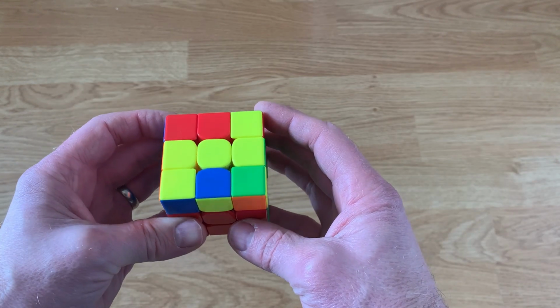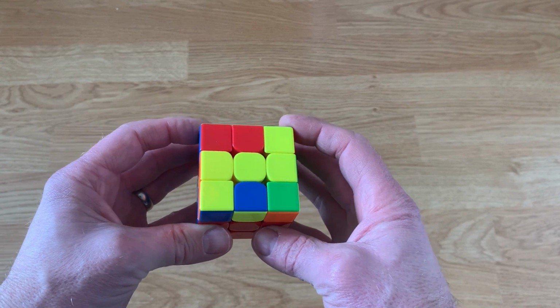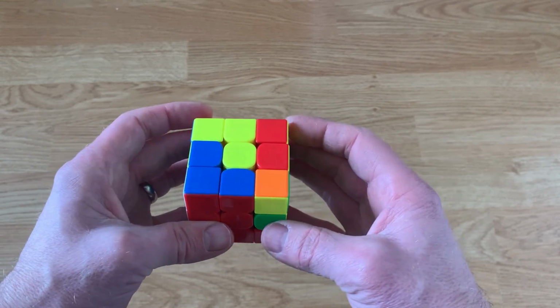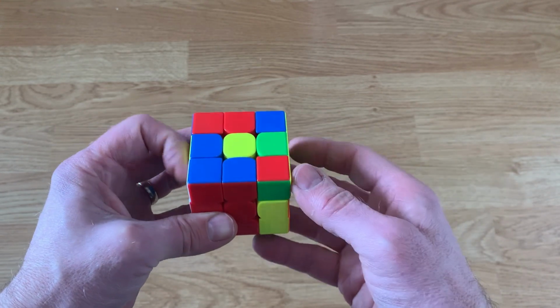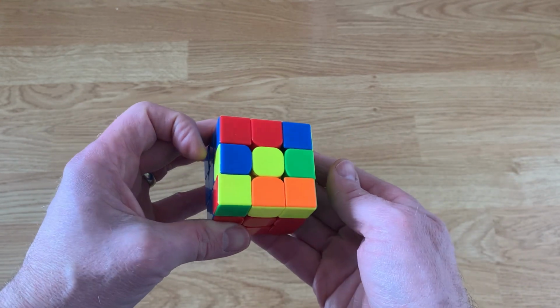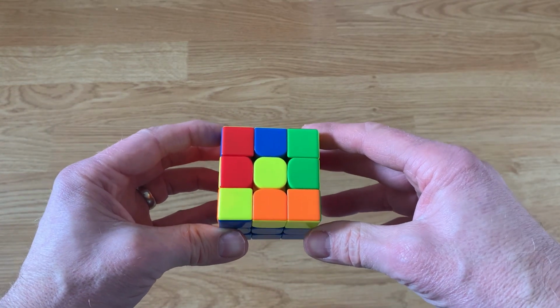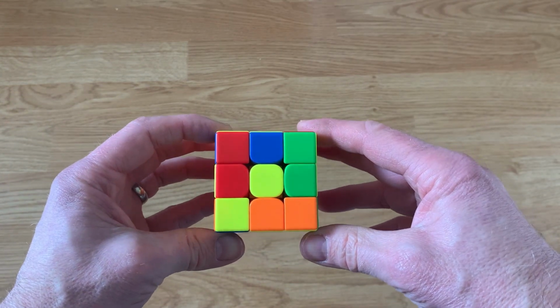While we're on the subject of the bar shape, and we're being curious, let's see what happens if you apply FRU-RUF to a vertical bar. Again, it's another way of getting the dot shape. So now we have the dot case in front of us. Let's see how to solve it.